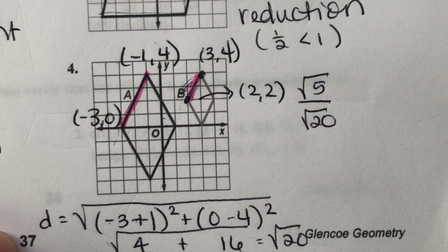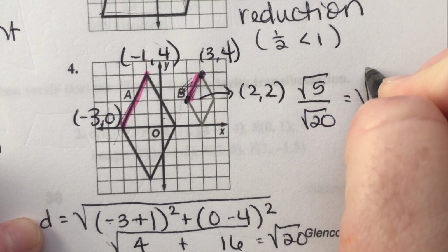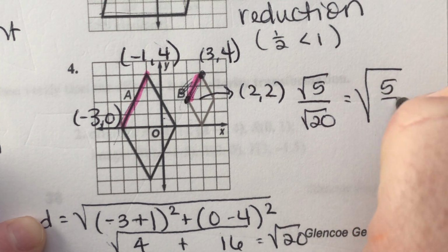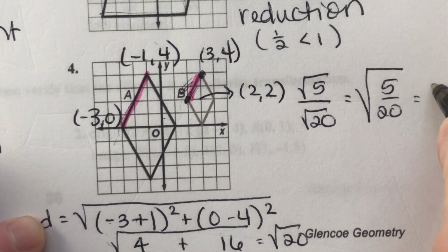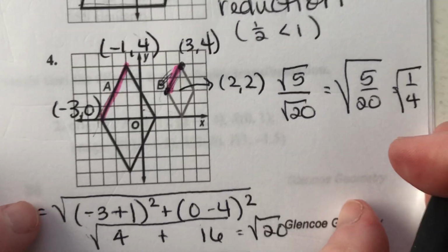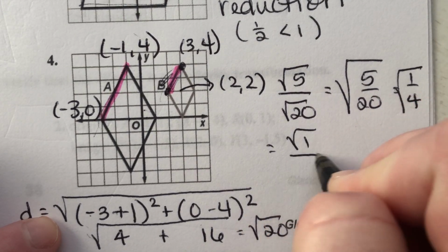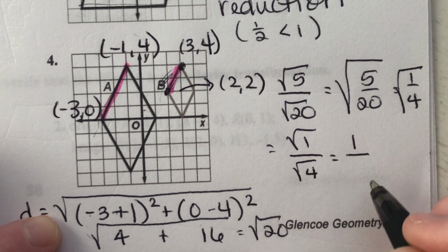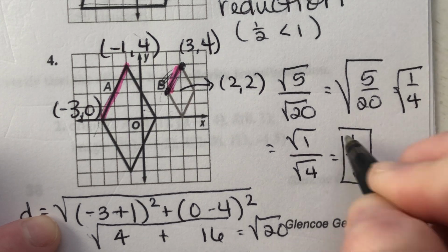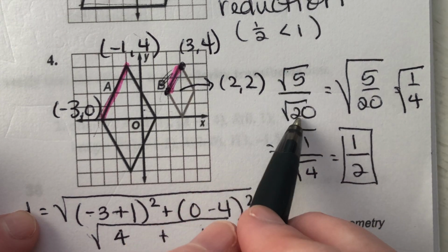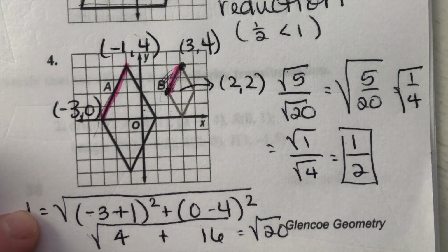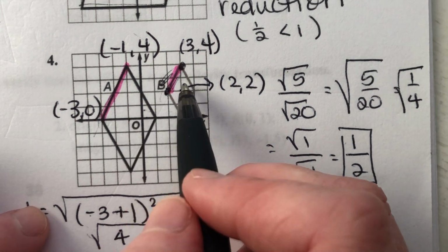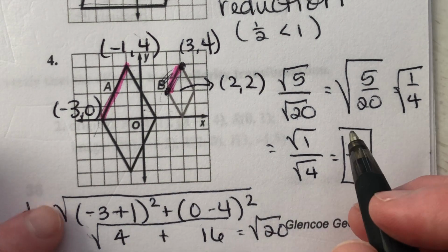And then if you remember from algebra, your rules of radicals, everything goes under the radical. 5 over 20, which simplifies to 1/4. And of course, we're finding the square root of 1/4. So I can separate it back out: the square root of 1 over the square root of 4. The square root of 1 is 1. The square root of 4 is 2. So my scale factor of new over original ends up being 1 over 2. And that's less than 1, so it's a reduction. And we can see that it's a reduction.